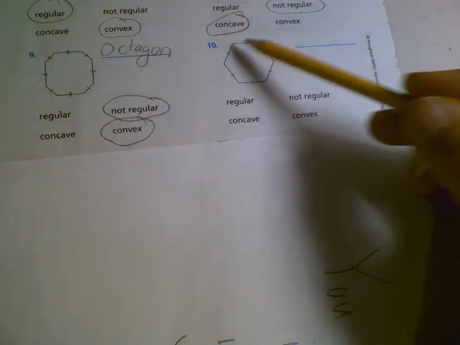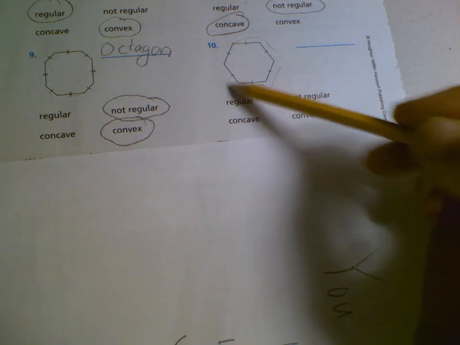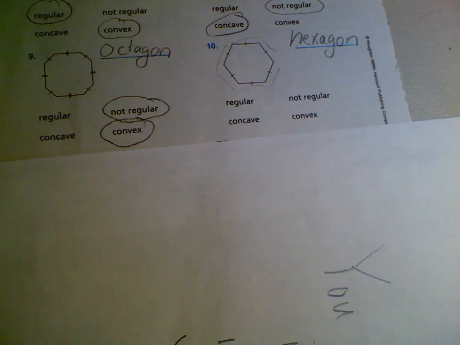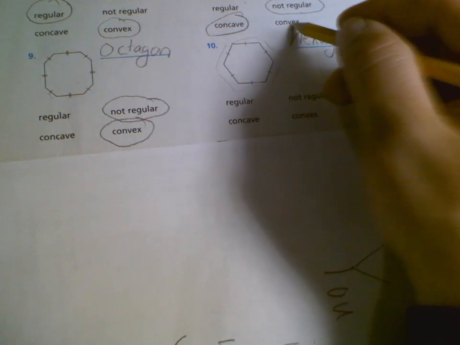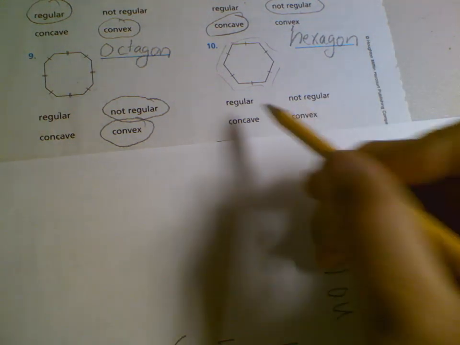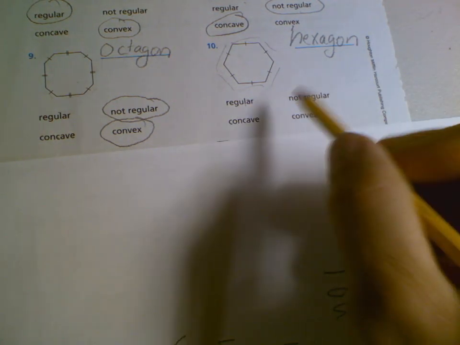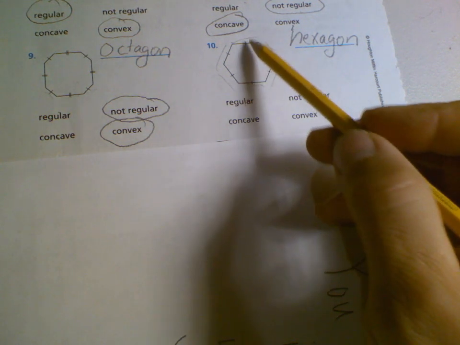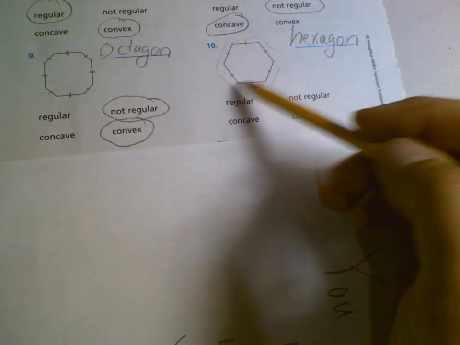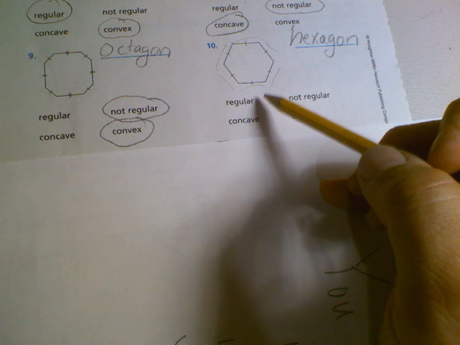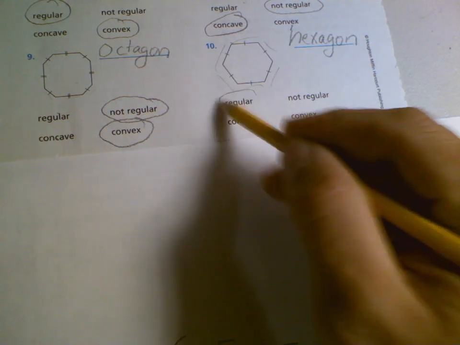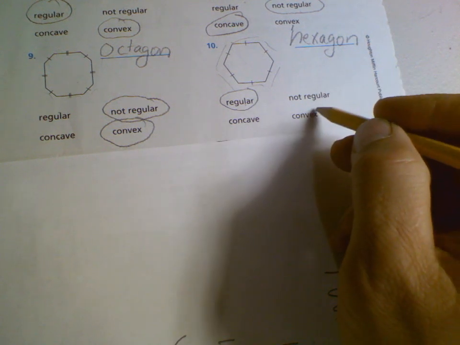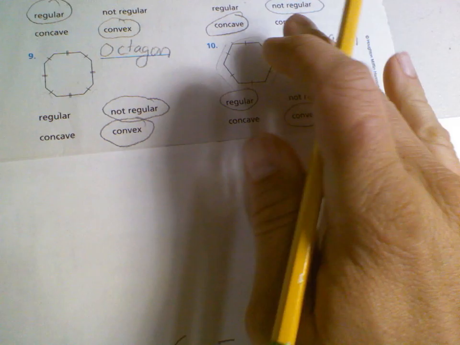Alright, let's take a look at this guy. 1, 2, 3, 4, 5, 6. Six sides is a hexagon. And then is it regular or not regular? Well, it looks like you've got the ticks on it. All these lengths look the same. All the angles look the same. So I'm going to say that's a regular hexagon. And there's no indent, so we're going to call that convex.